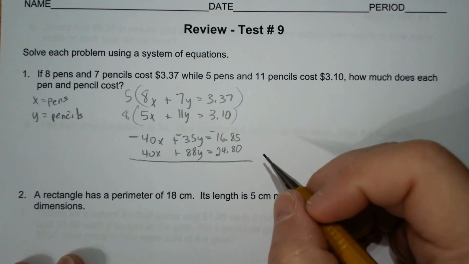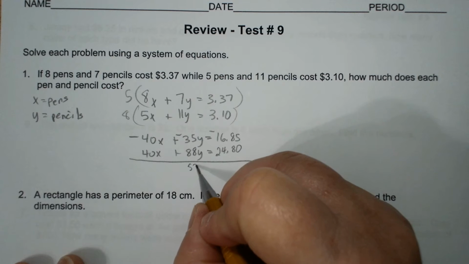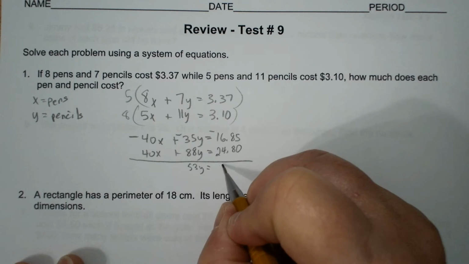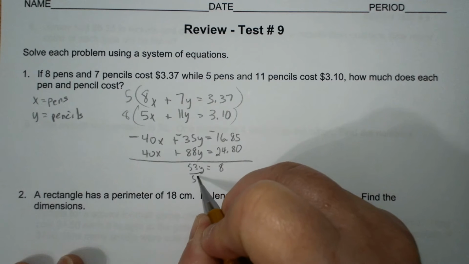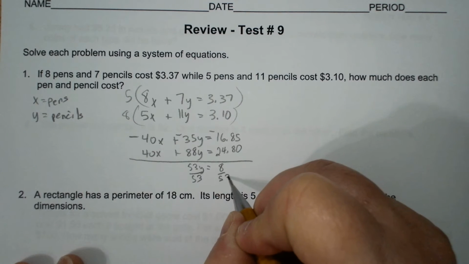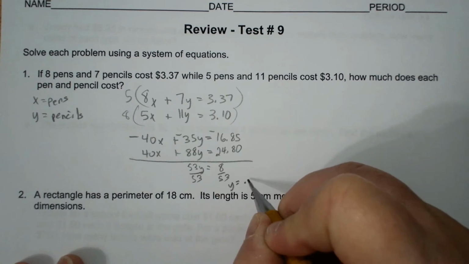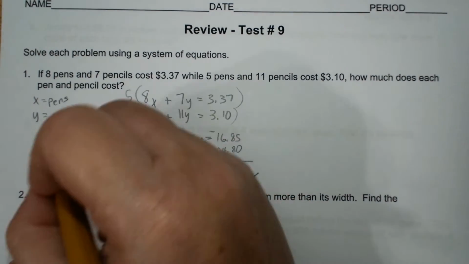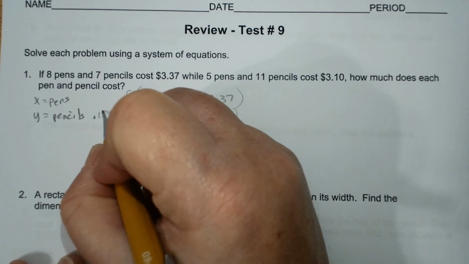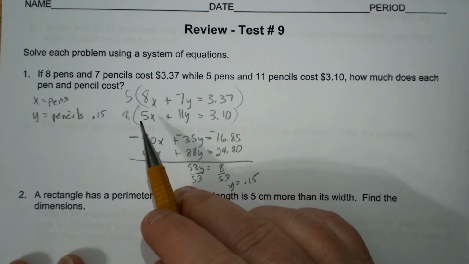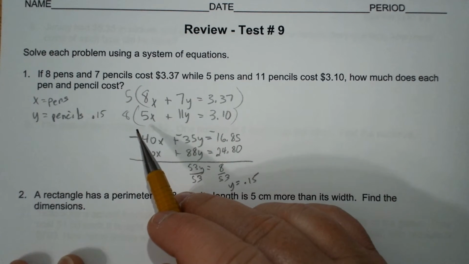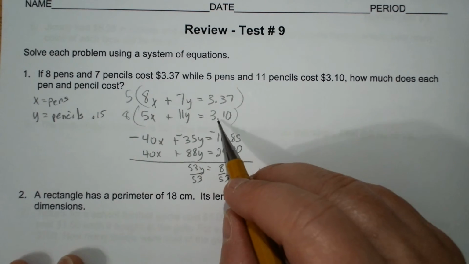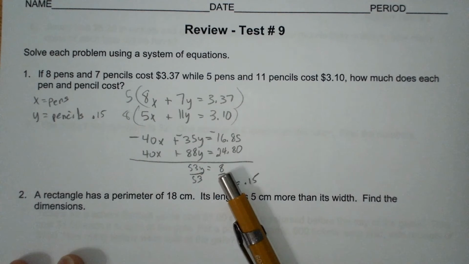I'm going to get 53y equals 8. Divide both sides by 53, and y equals 0.15. So my pencils are 15 cents a piece. And then I'm going to plug it in to the bottom equation.